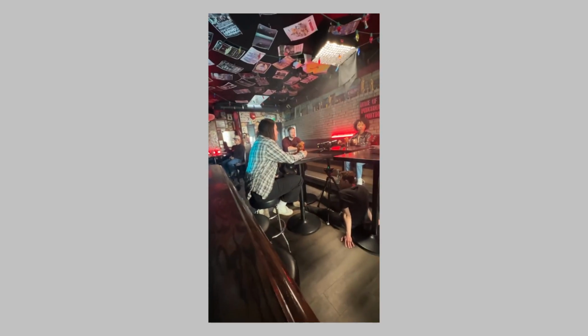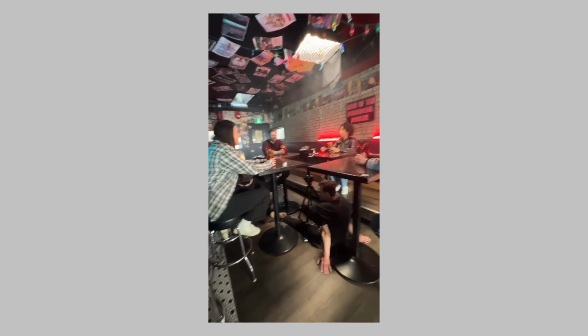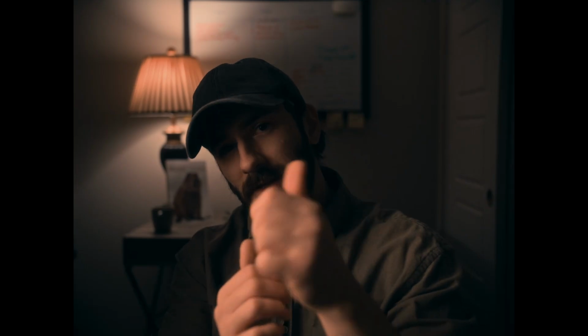how we did the 360. We just merged a couple of tables and set up the camera on the gimbal, and I sat inside the tables just to rotate the gimbal 360.